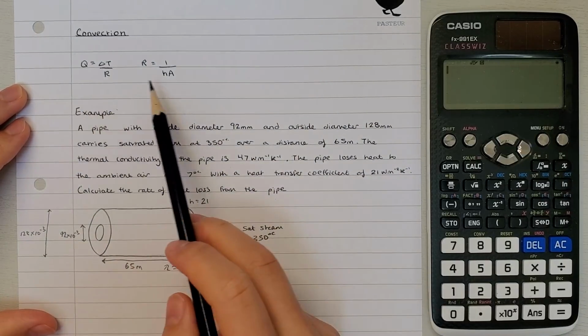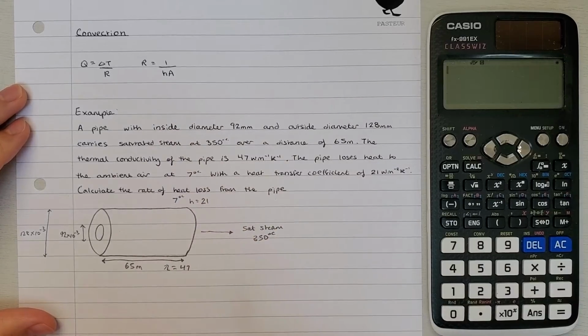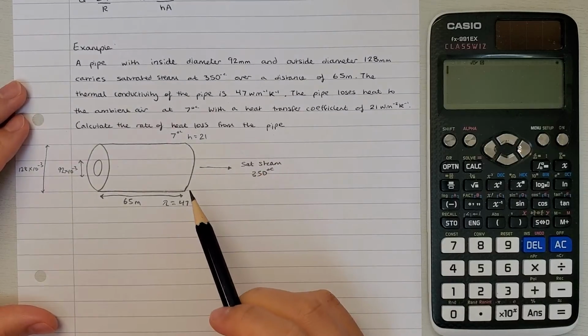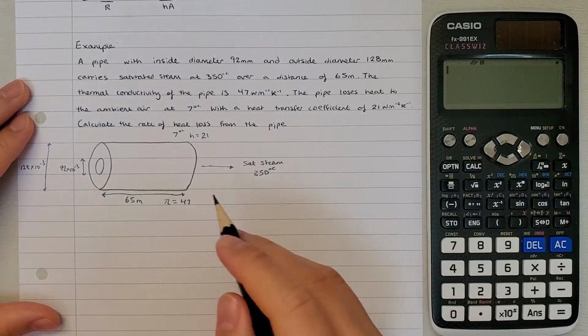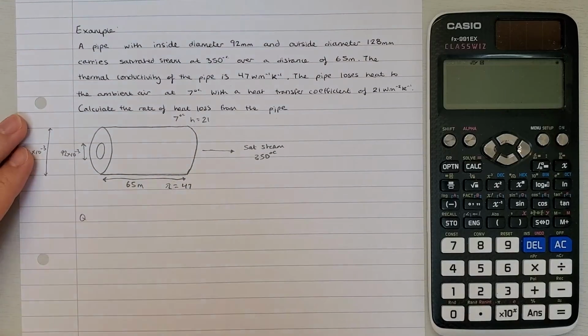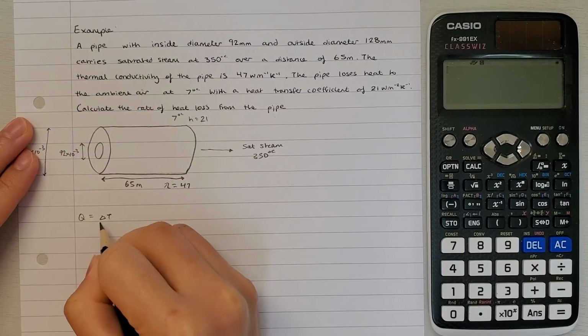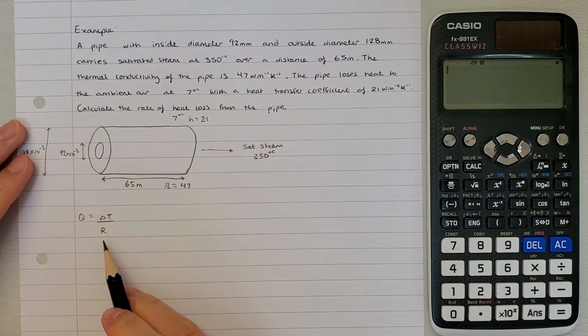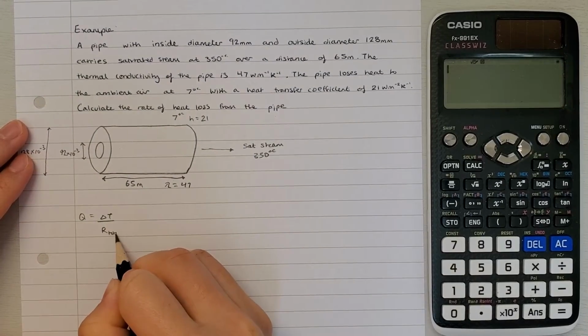We have some equations for convection, but in this problem we have conduction and convection, because the heat from the saturated steam in the pipe conducts through the pipe wall, and then you have convection from the pipe wall to the air. So you have to take the conduction into account as well. Examples on how to do this are in a previous video. We'll start with the equation for heat transfer. We have delta T, the change in temperature, over R. Because we're taking into account conduction and convection, this would be R total.